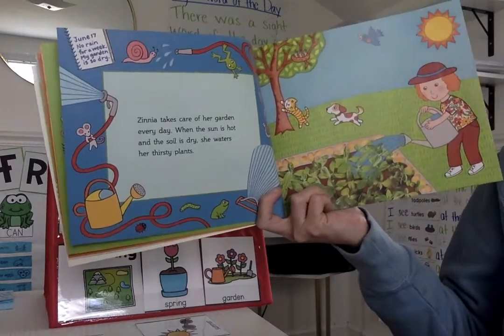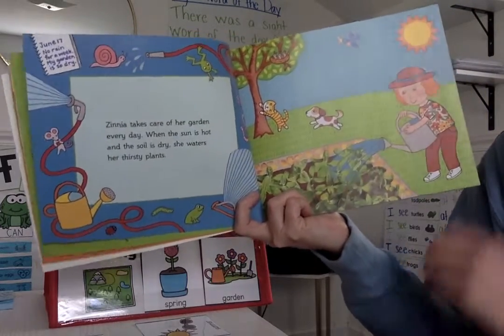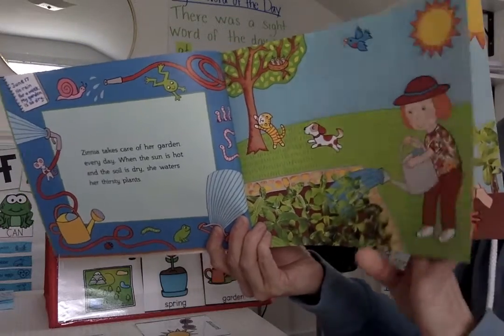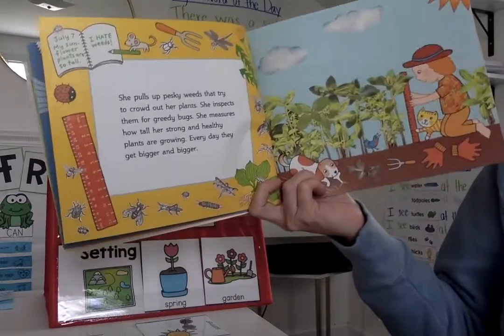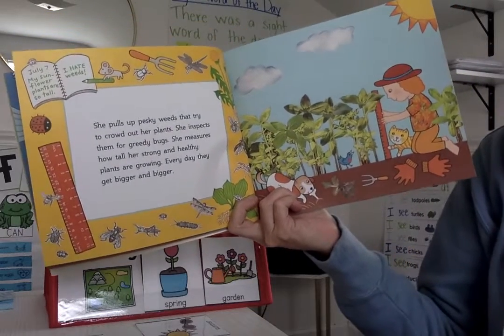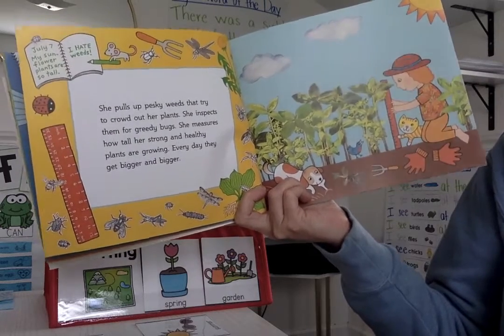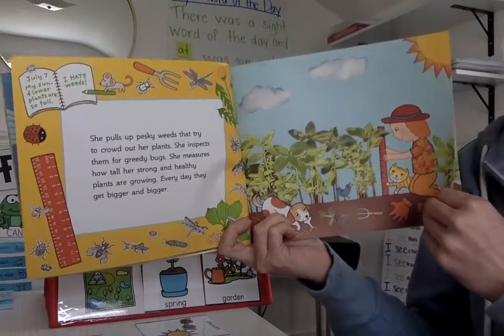Zinnia takes care of her garden every day. When the sun is hot and the soil is dry, she waters her thirsty plants. So plants need lots of water. She pulls up pesky weeds that try to crowd out her plants. She inspects them for greedy bugs. She measures how tall her strong and healthy plants are growing. Every day they get bigger and bigger.